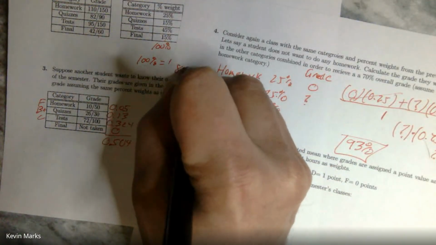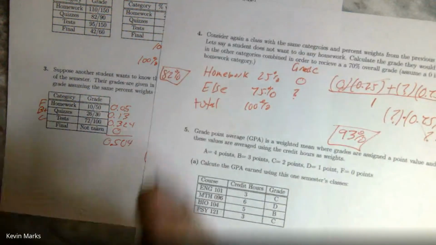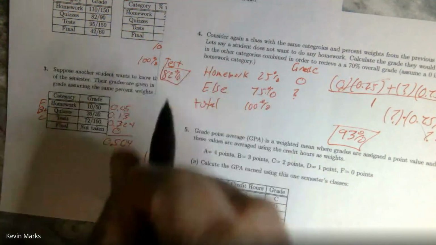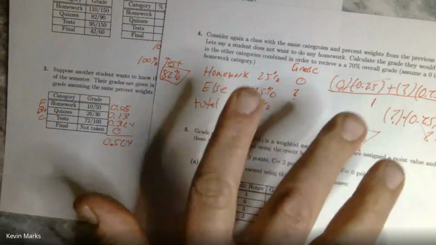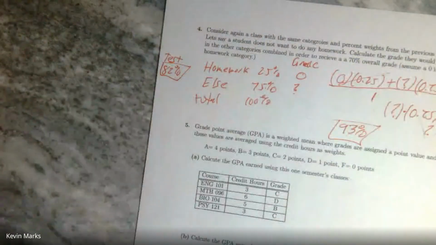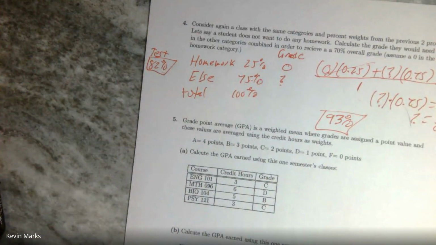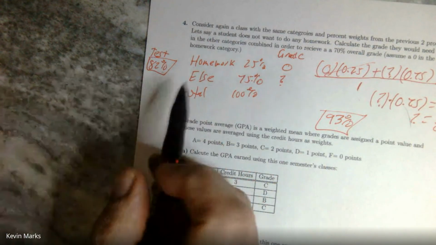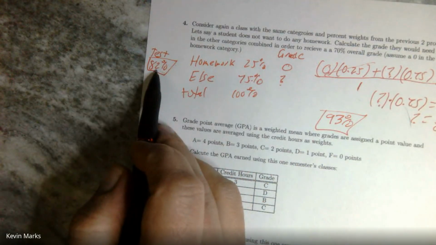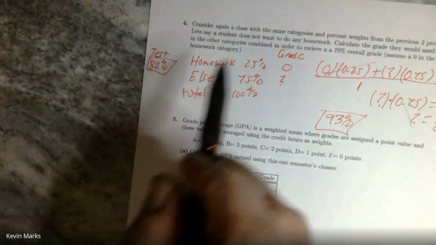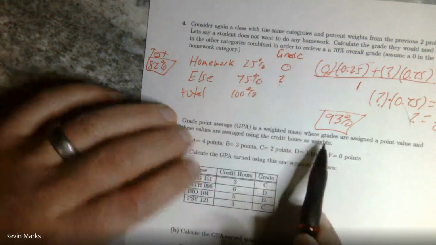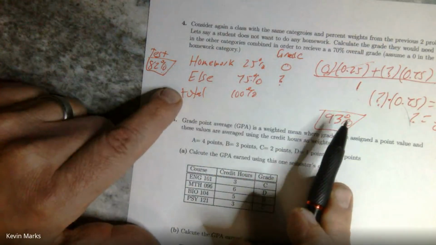Let's say you take a test. This is where it would be great if we were in class because I would ask you. But let's say you take a test and you got an 82% on the test. And you're this person, you don't do any homework at all, but you took a test and you got an 82%. What does that mean? That means you just failed this class. Because think about that. 82%, you're thinking, hey, that's a B. That's pretty good. But if you don't do any homework, your average on everything else would have to be 93%.